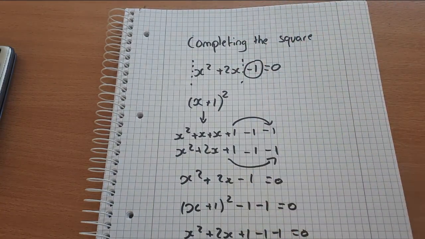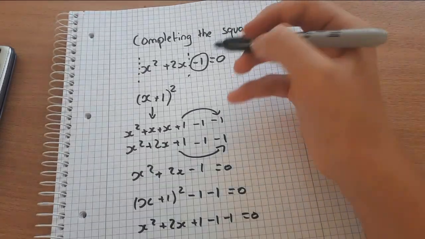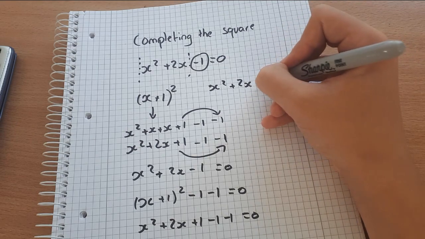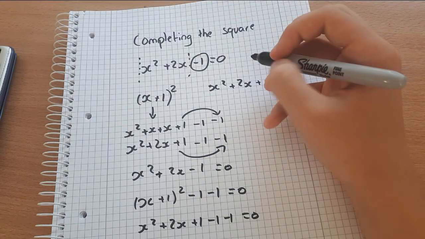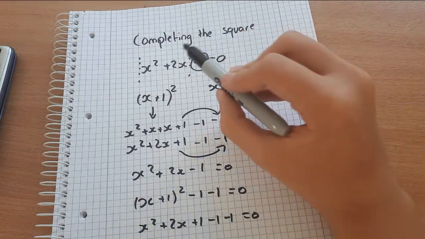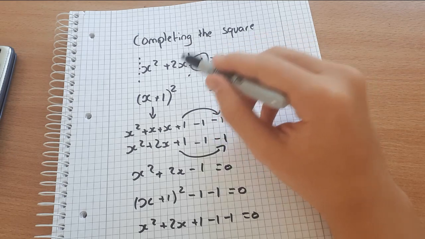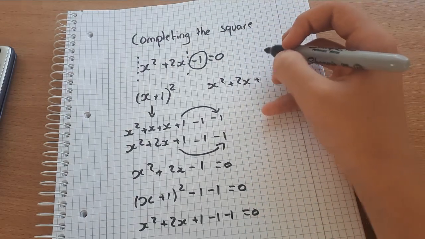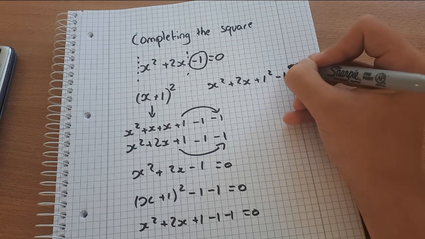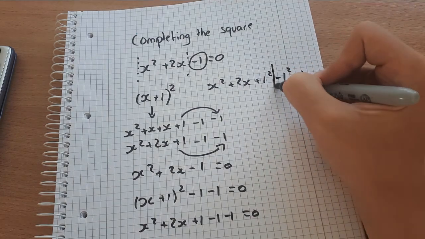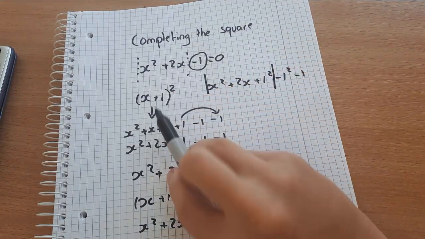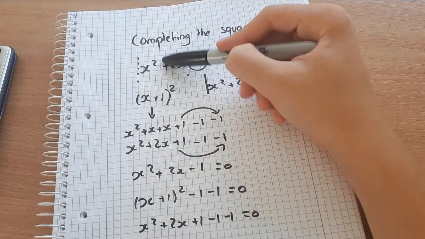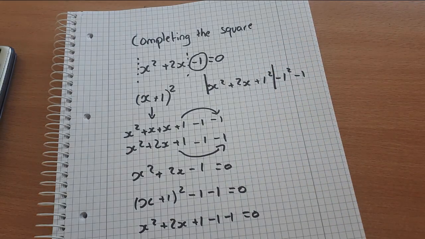I just wanted to clarify that because it can be quite confusing, because sometimes a teacher will use the method where it's x squared plus 2x, and then you have to add half of b squared, so adding half of b squared would be 1 squared, and then you take away 1 squared, and then you factorize that to give this bracket. That is quite a complicated method, I find, which is why that is how I explain it. I hope that makes sense.